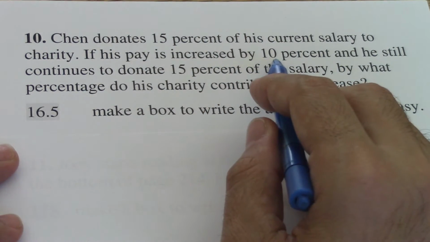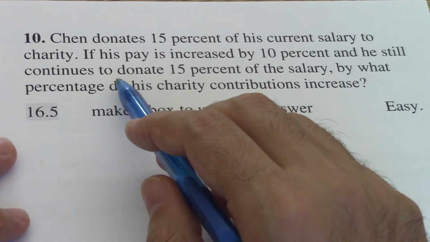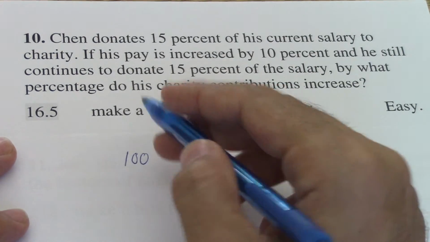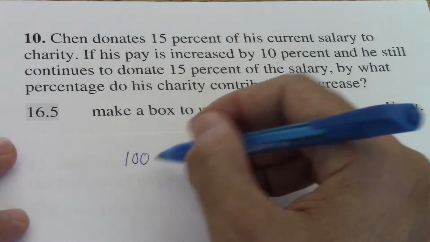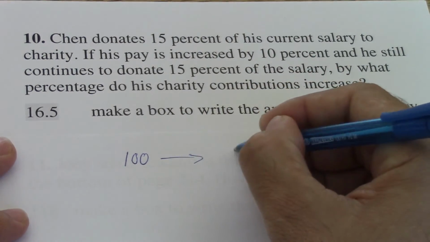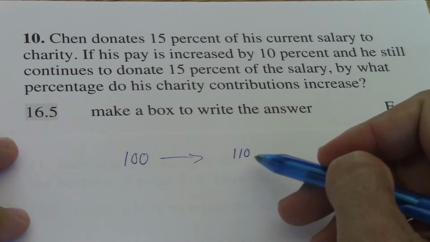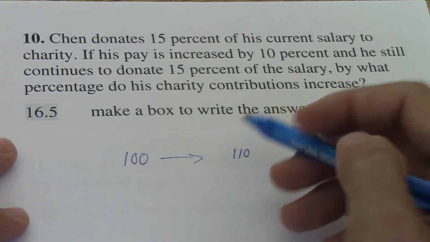his salary increased by 10%. So let's find the increase in the salary. Okay, let's suppose he earned 100 and his salary is increasing by 10%. That means that now he's making 110. Okay, that will be his salary. Could be thousands, millions, we don't know. Just take 100 as a reference.